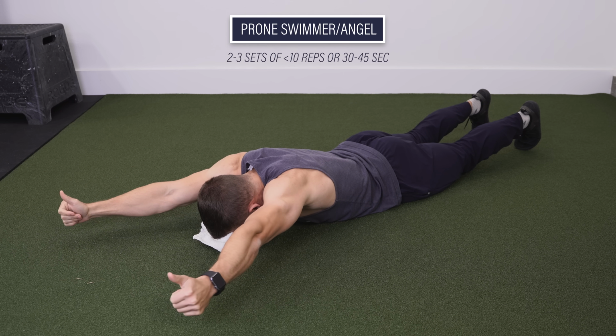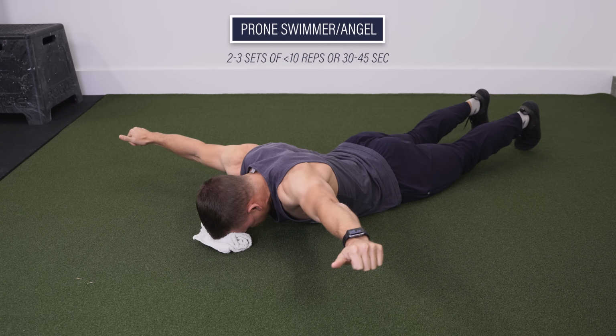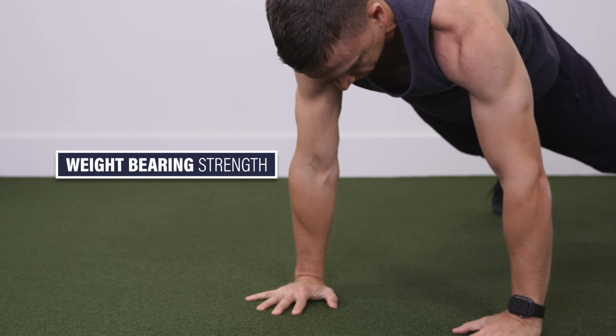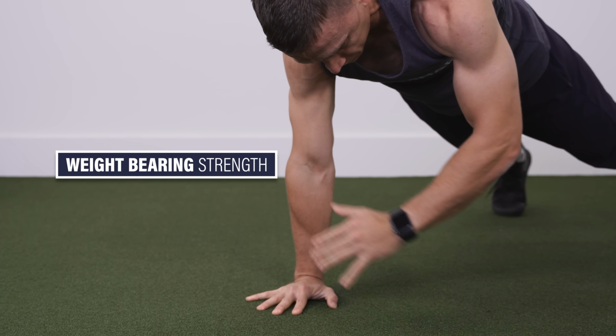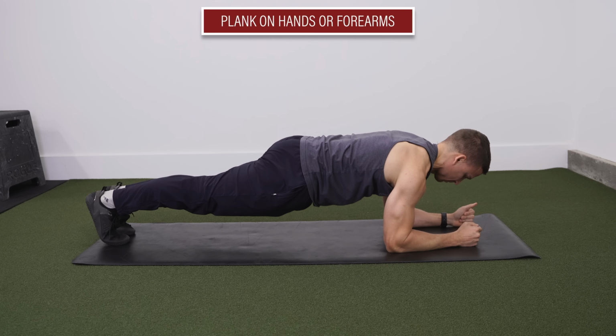The prone angels are more time consuming, so you can use a timer or do less than 10 repetitions. Since the rotator cuff doesn't just contribute to isolated shoulder movements, the next strengthening category involves weight bearing. The standard option here is a plank on your hands or forearms.